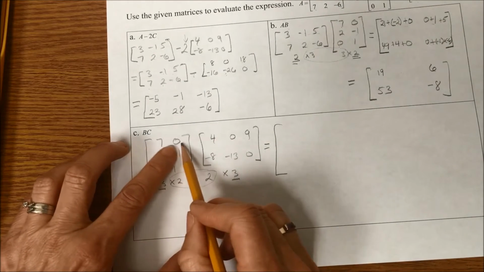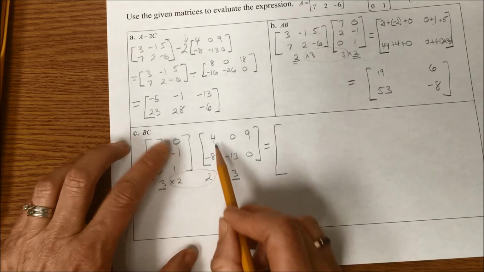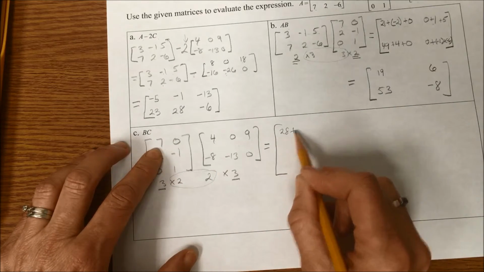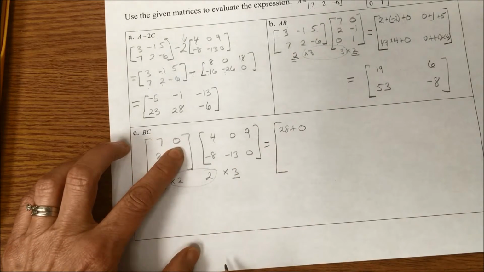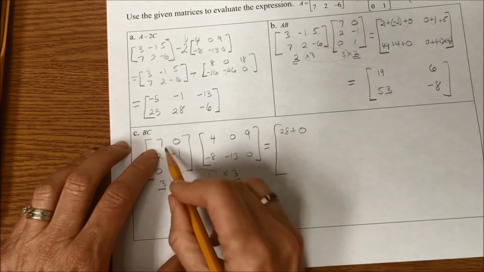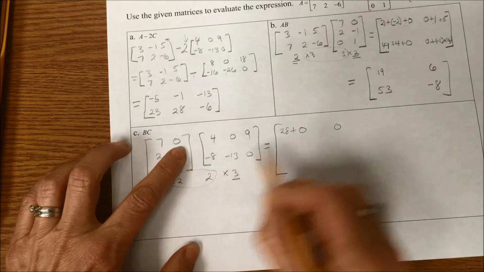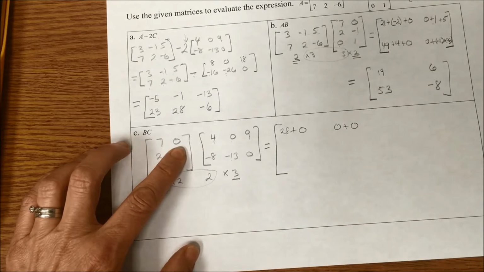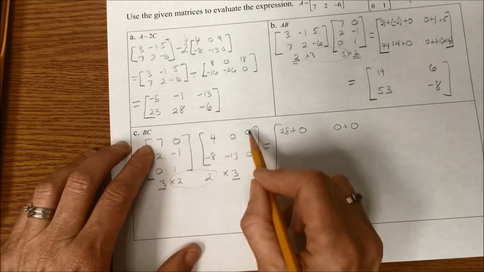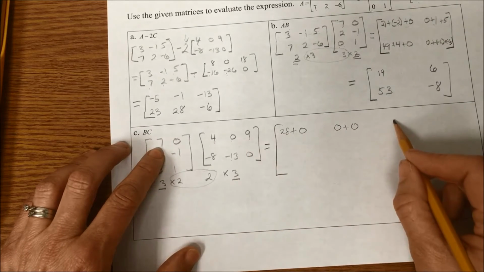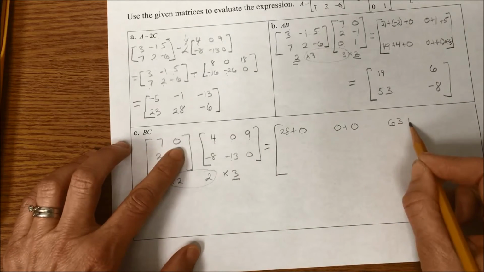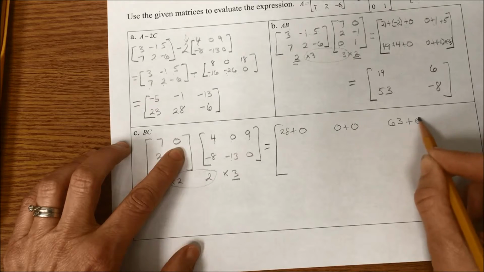So I need the first row times the first column. 7 times 4 is 28. This is 0. Now I move over to first row, second column. 7 times 0 is 0. Ooh, a negative 13 times 0 is 0. And now first row, third column. 7 times 9 is 63. 0 times 0 is 0.